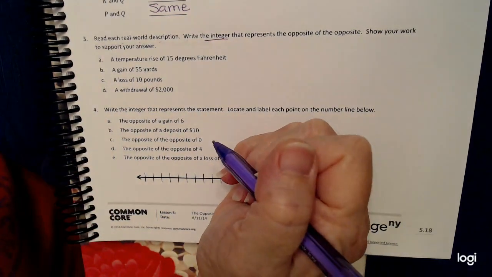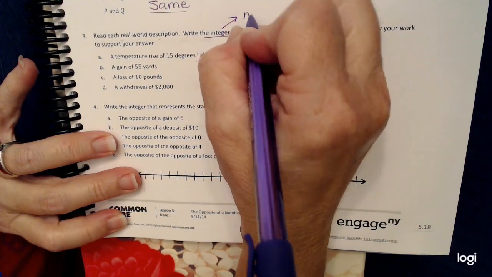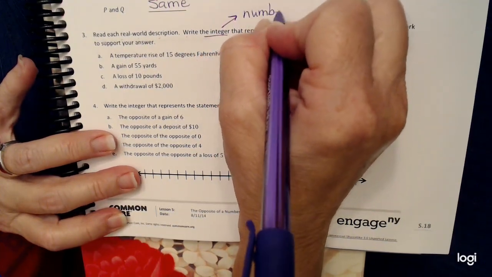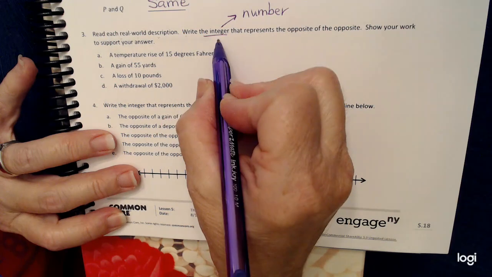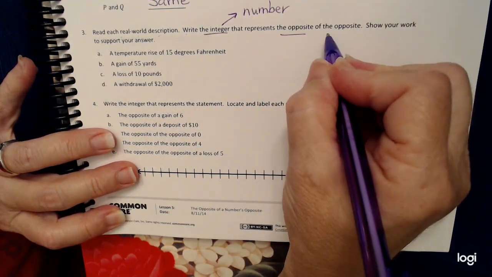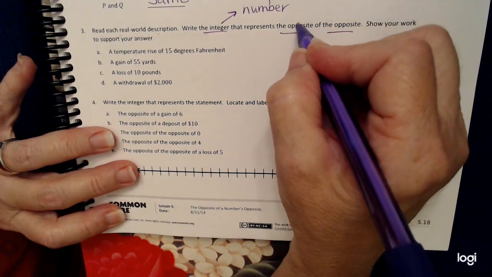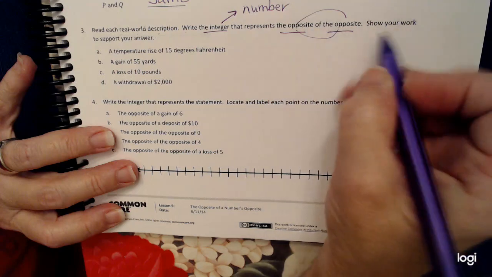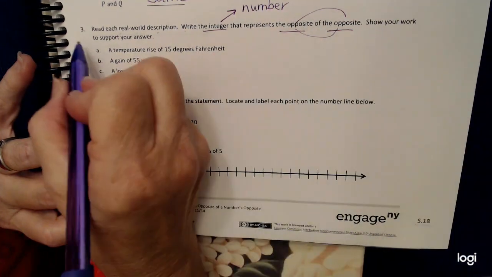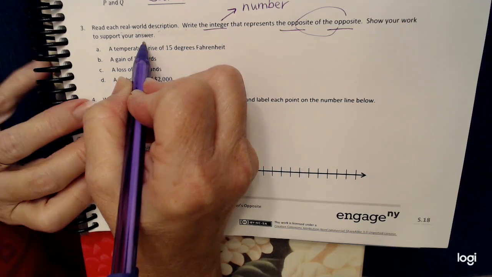Okay, what does integer mean? Aha! Integer means I have to write the number. Write the integer that represents the opposite of the opposite. Oh, we have 2 of these, so that means we're going to have to kind of go from one direction to the next. Show your work to support your answer. Okay, well, let's go ahead and try this.